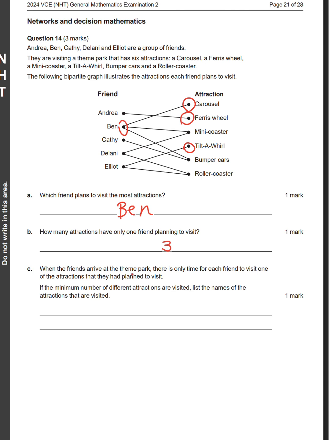Okay, when the friends arrive at the theme park, it's only time to visit one of the attractions they had planned. If the minimum number of different attractions are visited, what are the names of the attractions? Okay, so we want to have the minimum number visited. Now, we know that Andrea can only do the Ferris wheel. So the Ferris wheel has to be there. Now, we've got 1 on the tilt-a-wheel, but Elliot can also visit here. So let's also add the roller coaster.